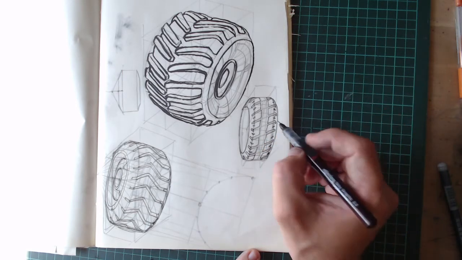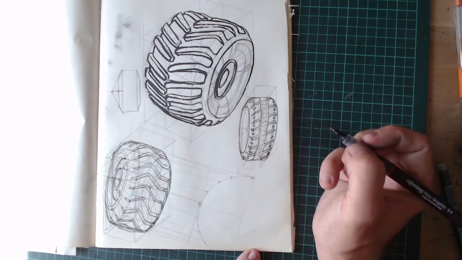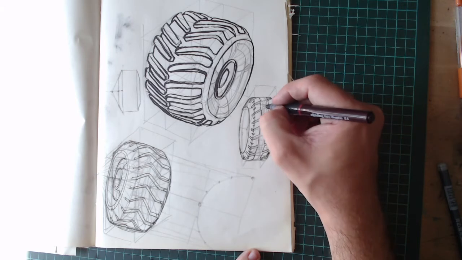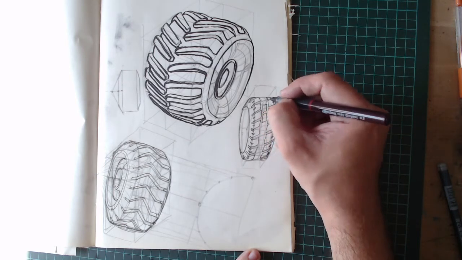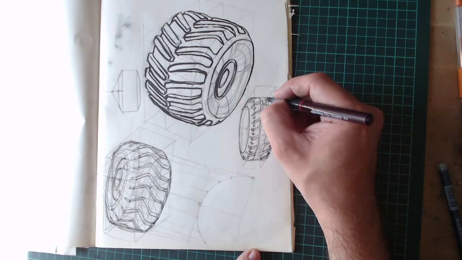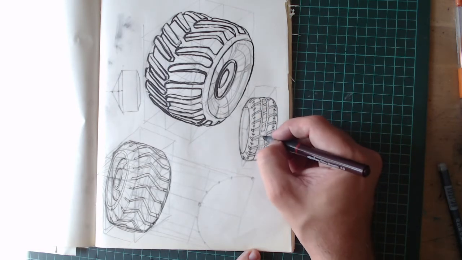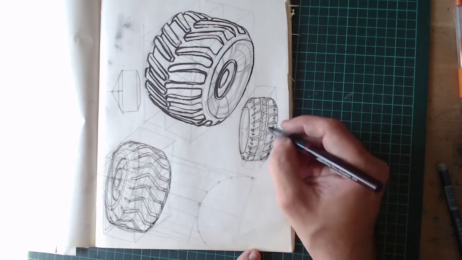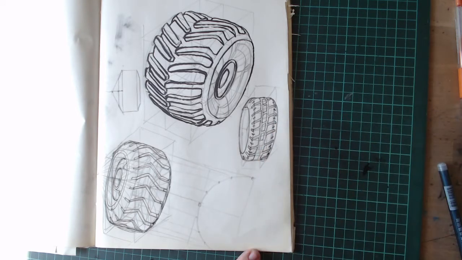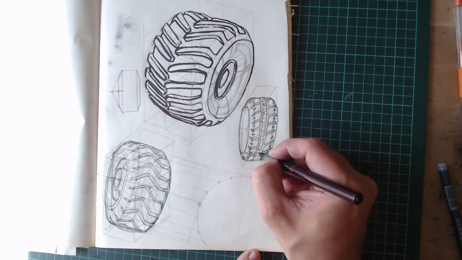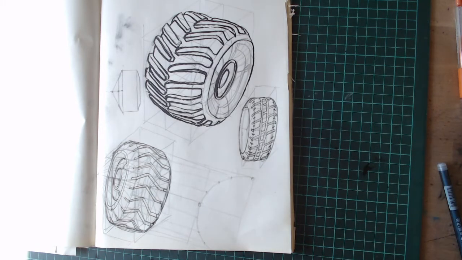And so here we have this. So you see, this way it's very easy to draw these patterns. You start from lines to show these carvings, and after you put in a three-dimensional effect.